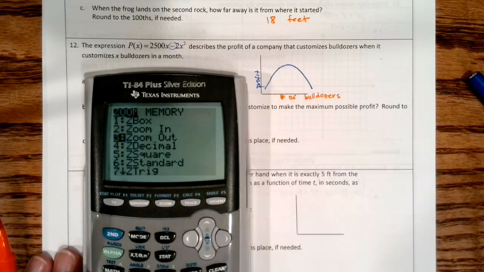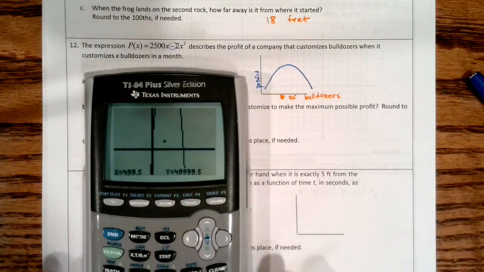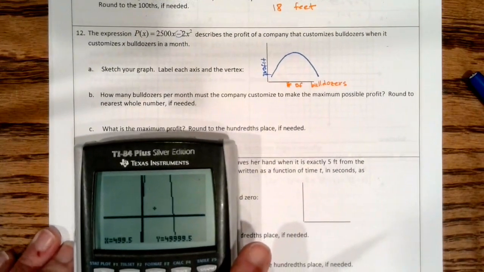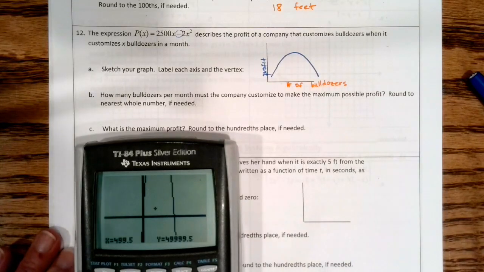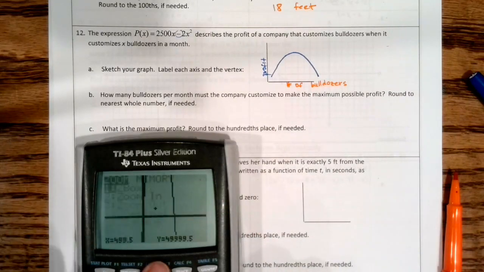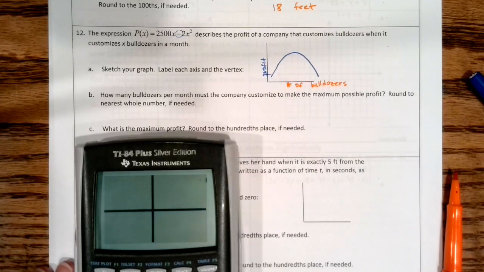Let's try zooming out. Finally, my goodness. Let's see what we have after we zoomed out. How many bulldozers per month must the company customize to make the maximum profit? I still can't even begin to see, so I'm going to zoom out again. All I need to see is the top, finally, the top of my vertex.